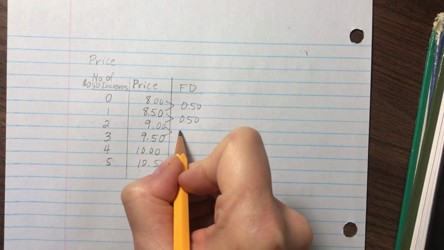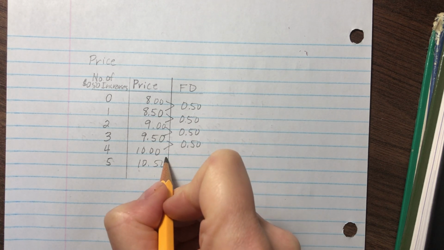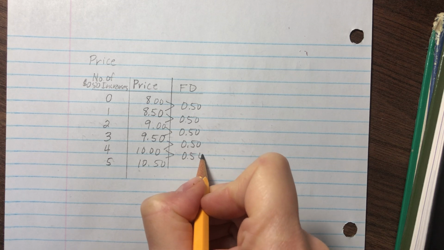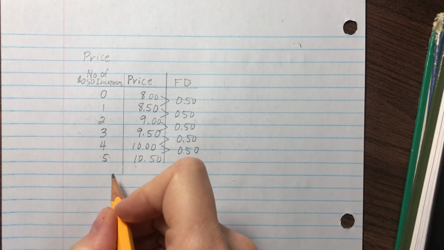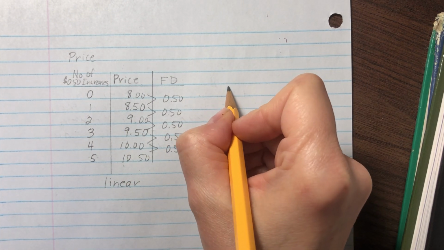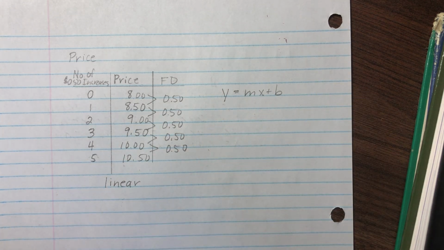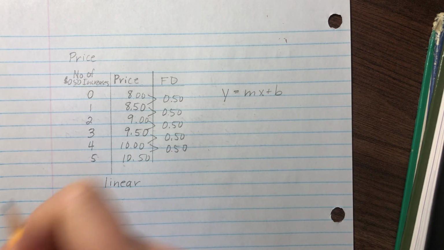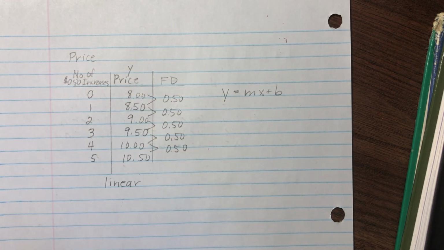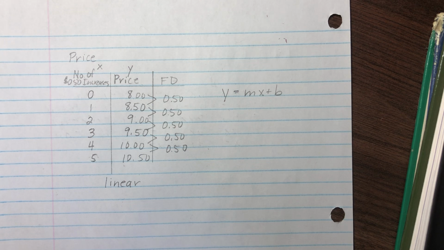And we're going to continue doing that. And when we do that, we find that the first differences are all the same. They're all 50 cents. Okay, so this is a linear relation. If it's a linear relation, then we can model this relation with an equation of the form y equals mx plus b in the slope y-intercept form. We're going to let price be represented by y, number of 50-cent increases by x.